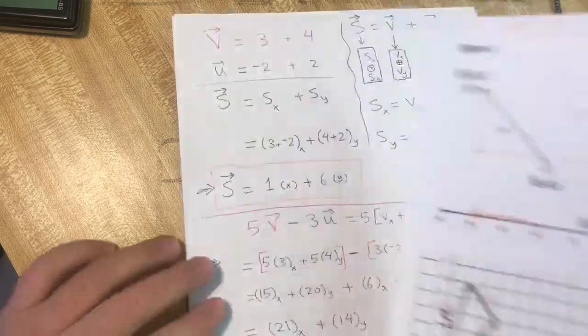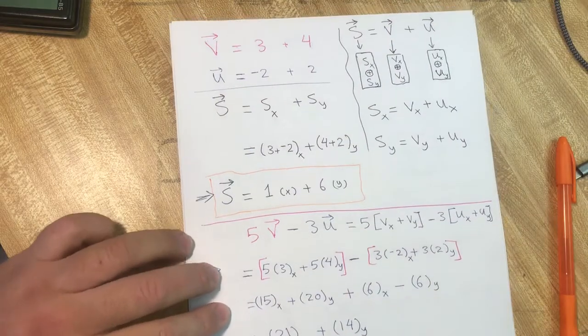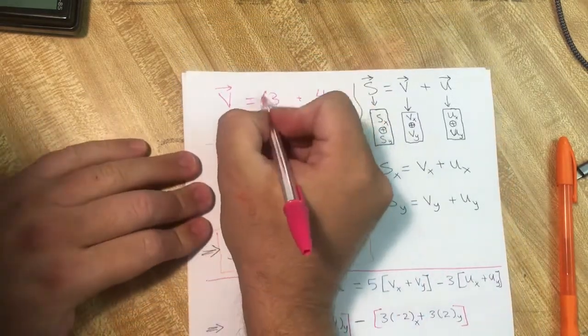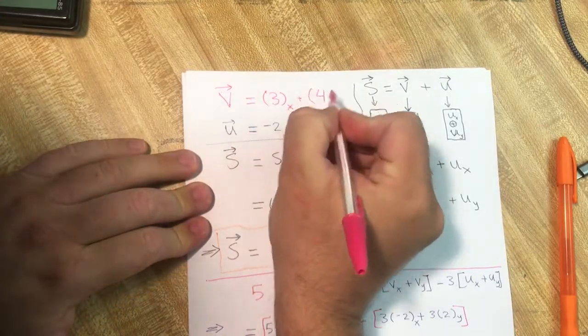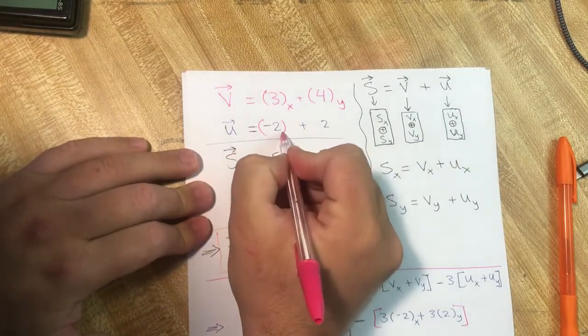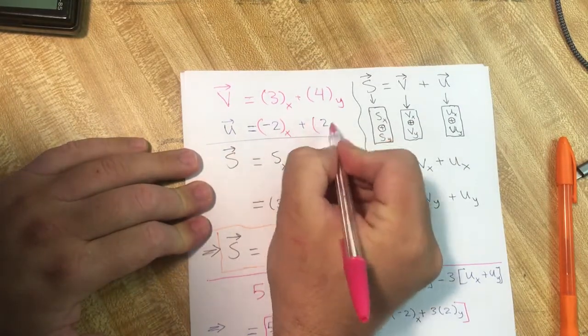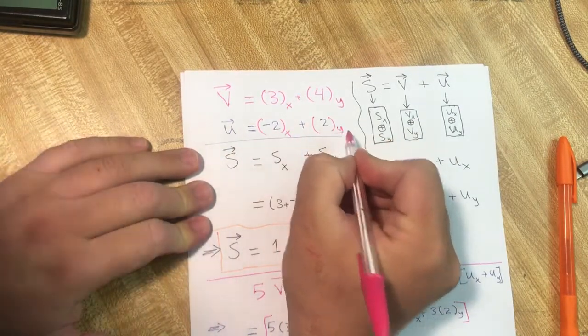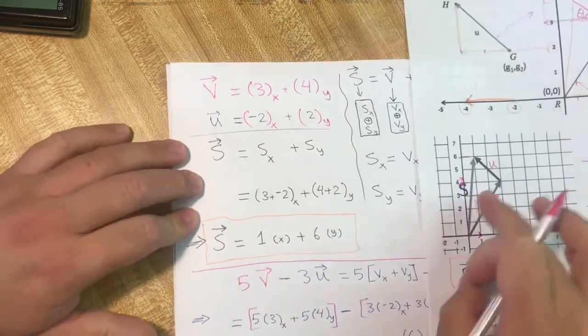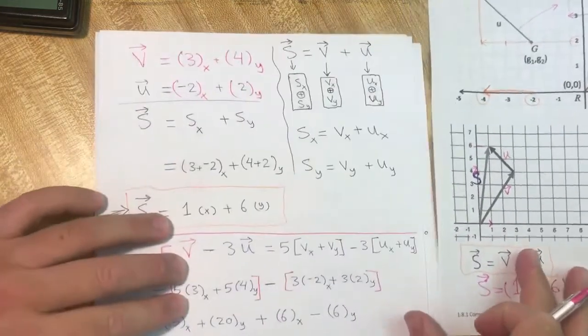Okay. Now we have the two vectors. V is 3 units in x direction plus 4 units in y direction, and U is -2 in x direction and +2 in y direction. These are the vectors again. Keep this graph in your mind.